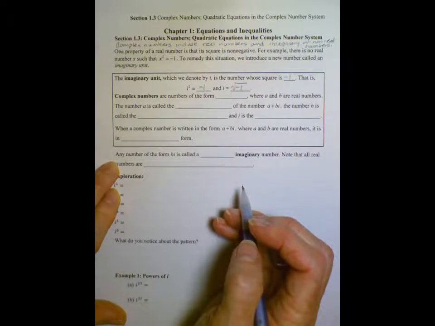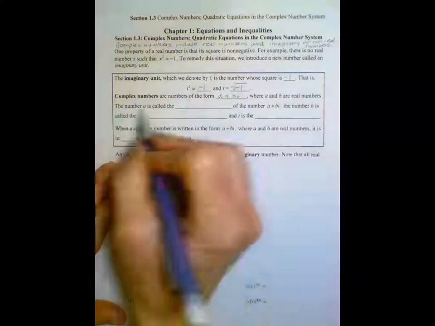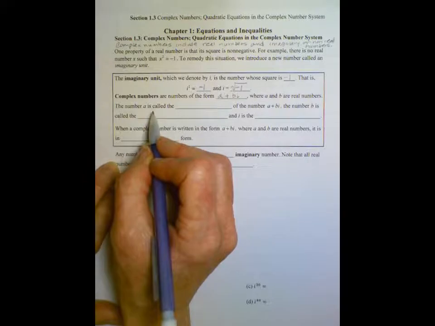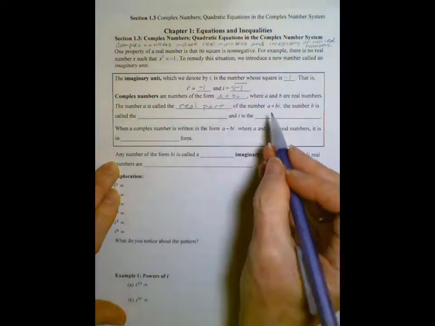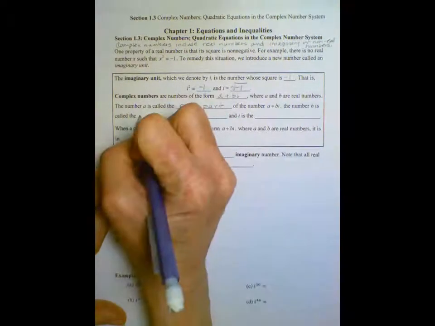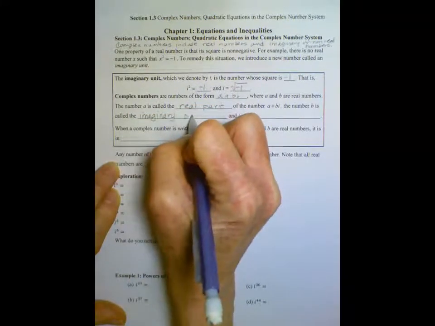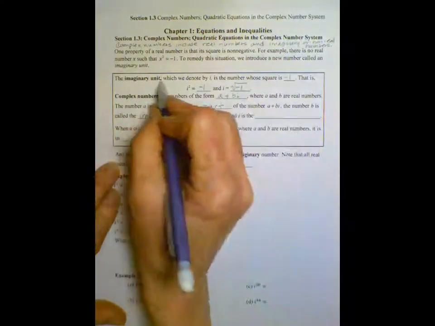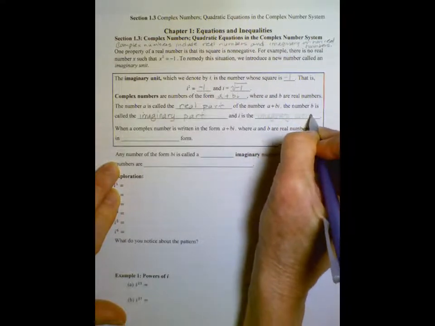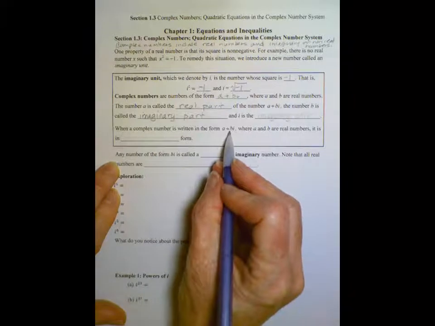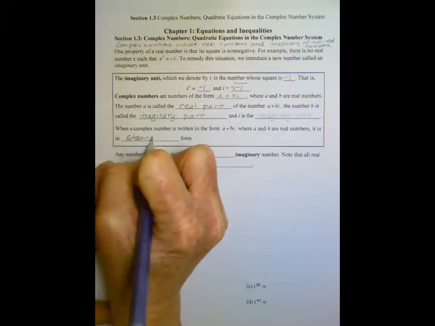Complex numbers are numbers of the form a plus bi, where a and b are real numbers. The a part is called the real part of the number a plus bi. b is called the imaginary part, and i is called the imaginary unit. When a complex number is written in the form a plus bi, where a and b are real numbers, it is said to be in standard form. That's our standard form for a complex number.